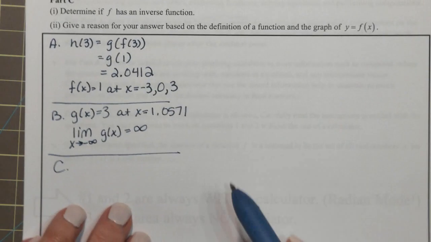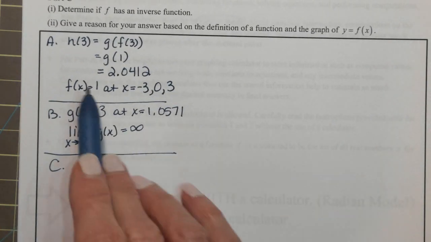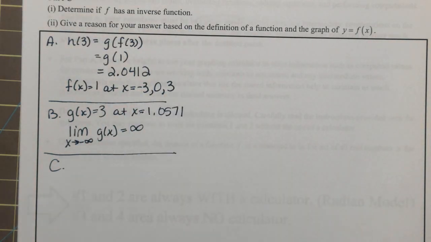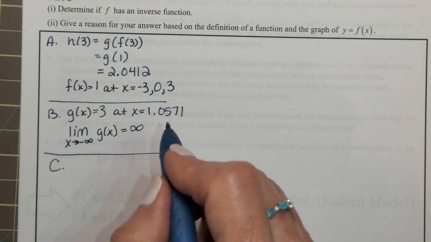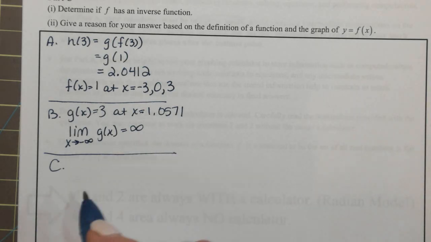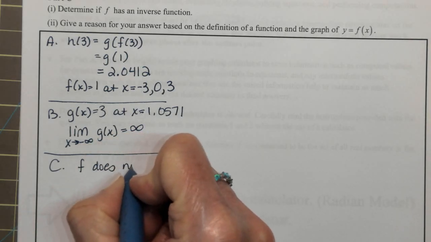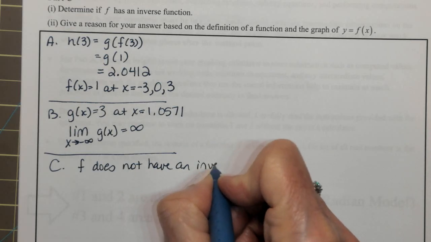So in part C, don't just say yes or no. It says determine if f has an inverse function. If you just say no, you're saying no, I'm not going to determine if f has an inverse function. They need you to say, f has or f does not have an inverse function. F does not have an inverse function.